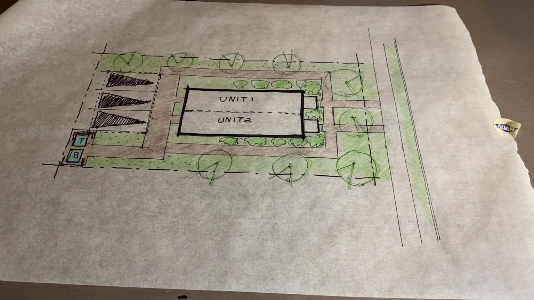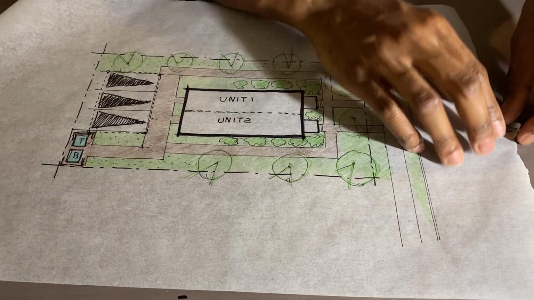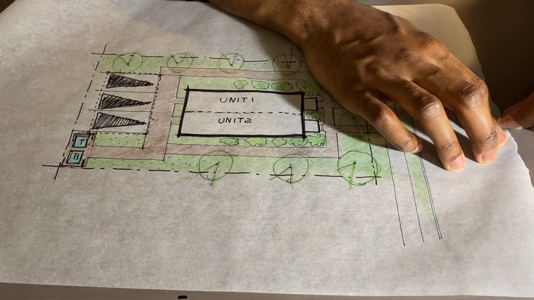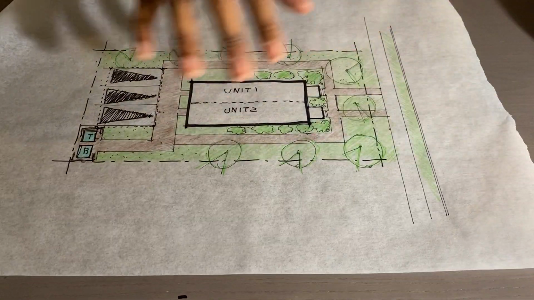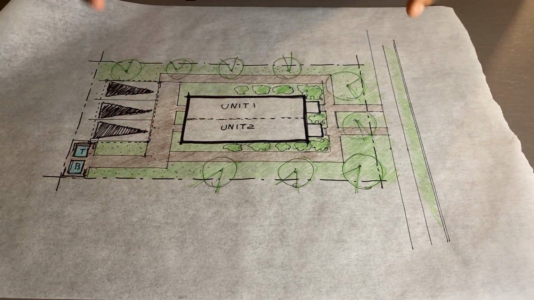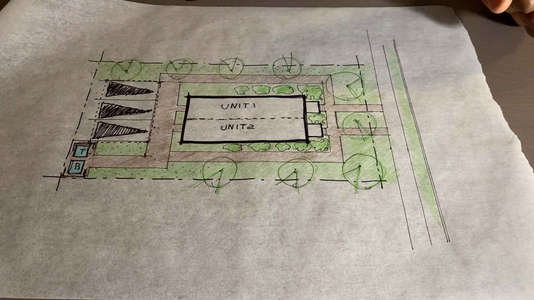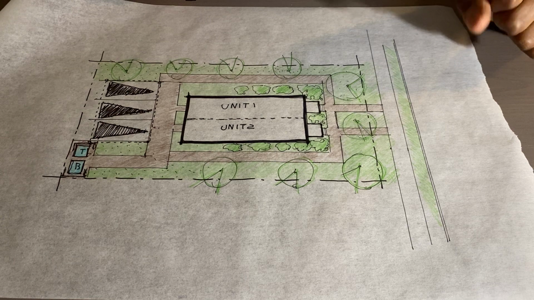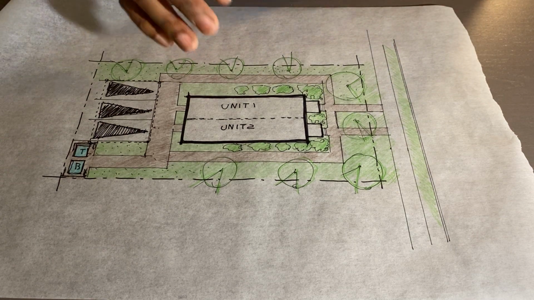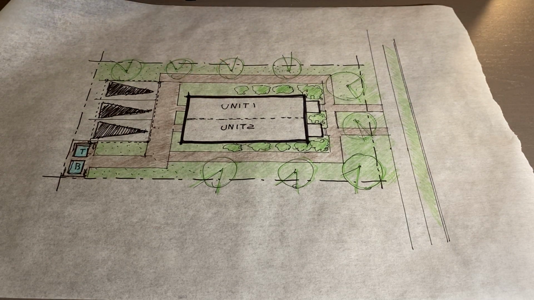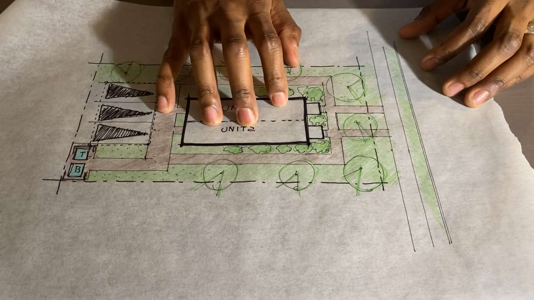So really simple. Again, take some time if you're looking at projects, if you're trying to understand a parcel before you buy it. This is a great exercise to do because it helps you visualize and understand what those ramifications are for your parcel, how a zoning ordinance in your city, your town, your municipality is going to regulate what you can do on a parcel.